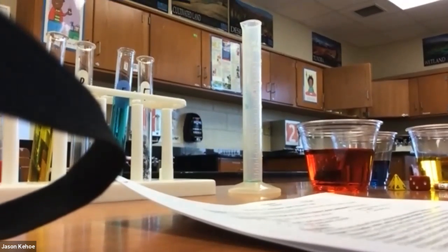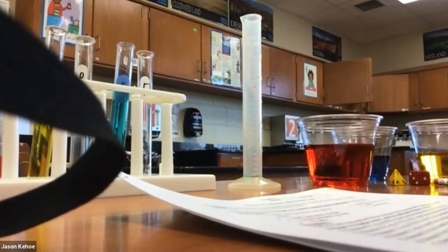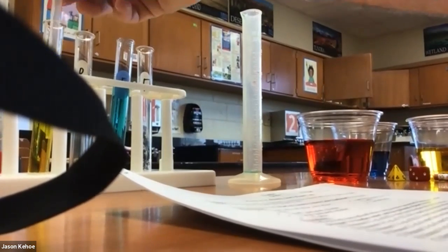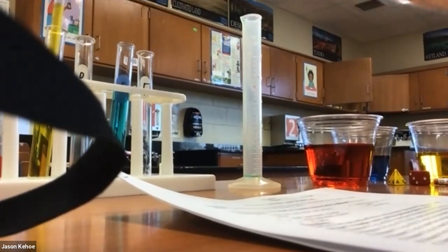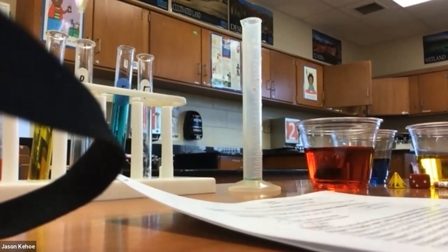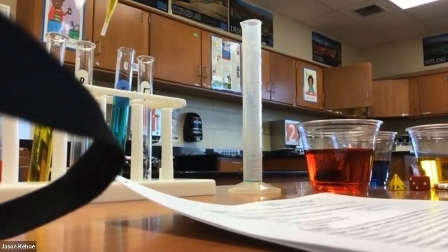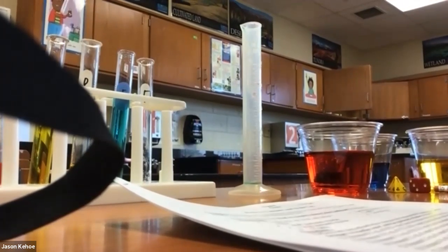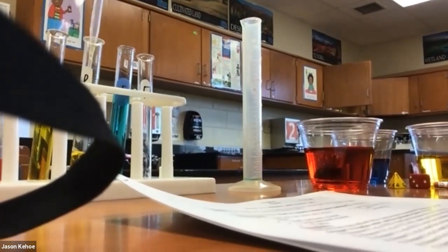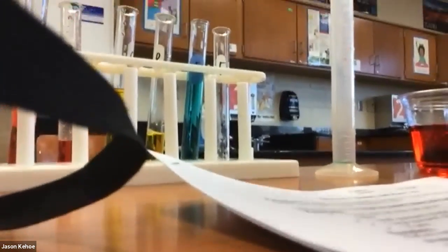All right, now measure 3 milliliters of water from C and put it into D. Again, I think I'm going to do 2 milliliters and then 1 because I can't seem to squeeze it hard enough to get higher than 2. From C into D, there's 2 and 1.